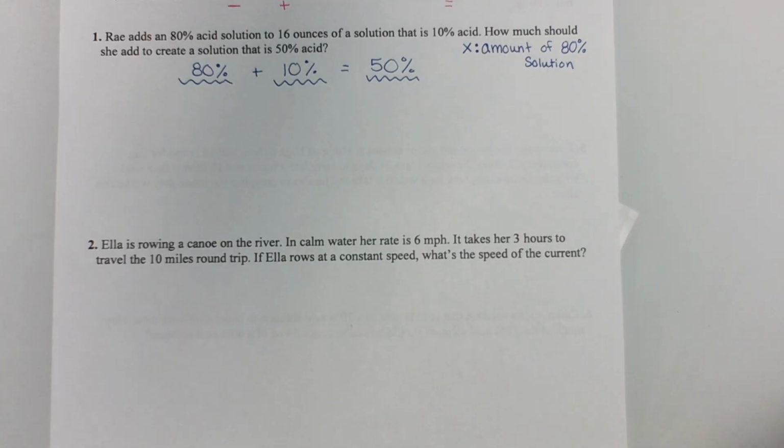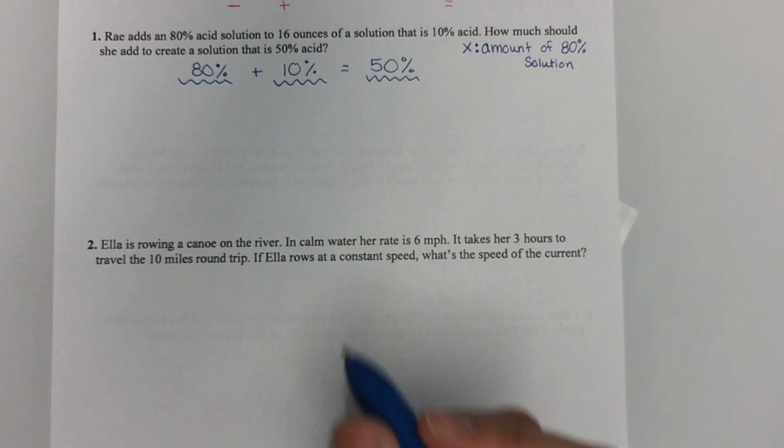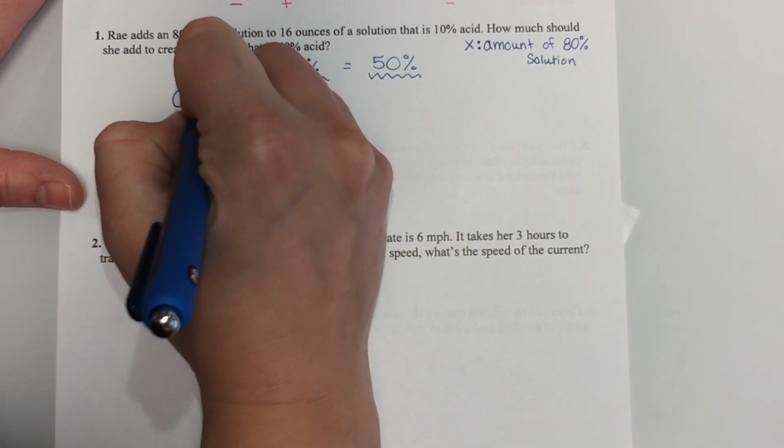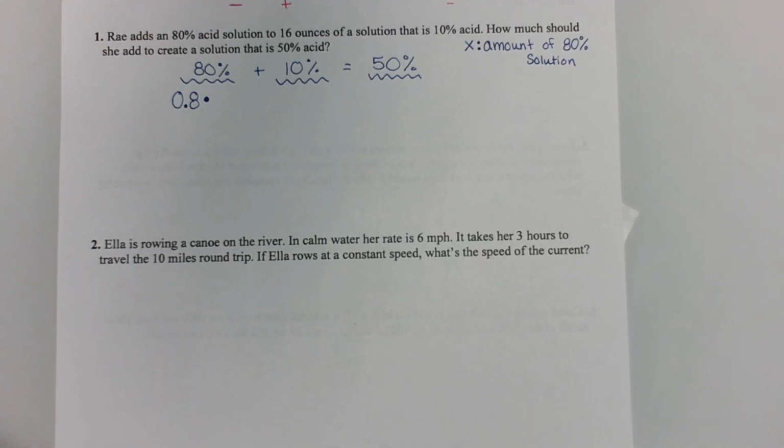So starting with the 80%. Would you prefer to write 80 over 100 or just 0.8? That's where I'm at. Times. How much of the 0.8 or of the 80% solution do we actually have?